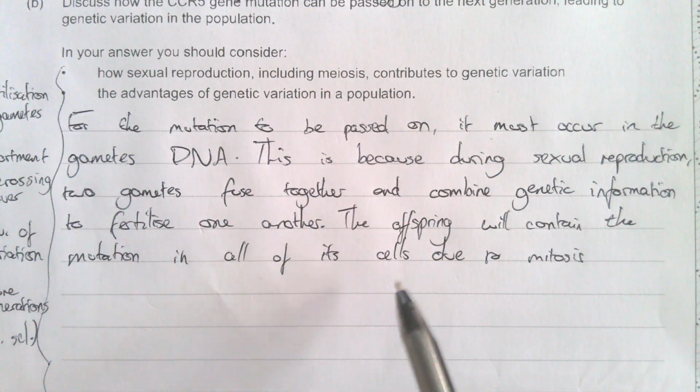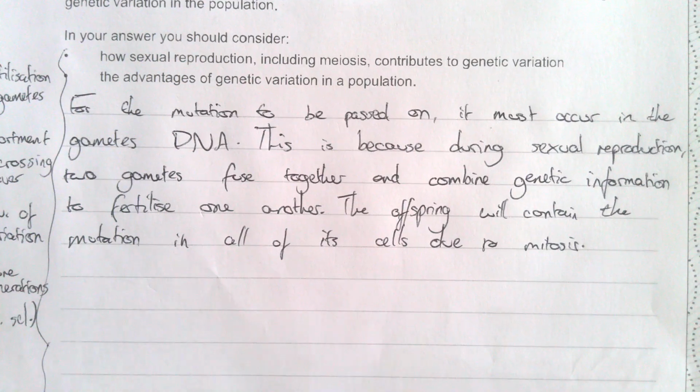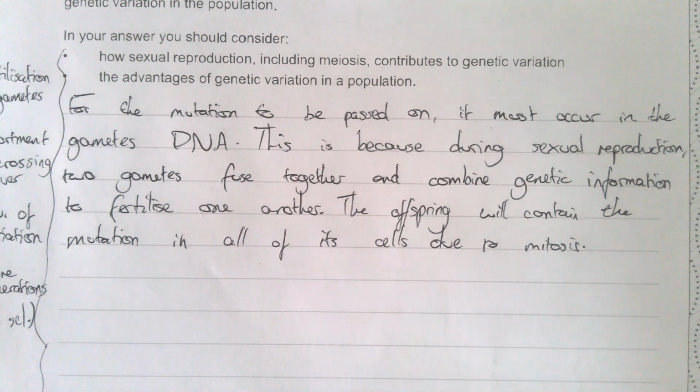This little bit here discussing the mitosis is very quick, because when the zygote starts developing and growing and doing cell division by mitosis, all of the DNA is identical in all daughter cells, and so everyone will have that mutation.